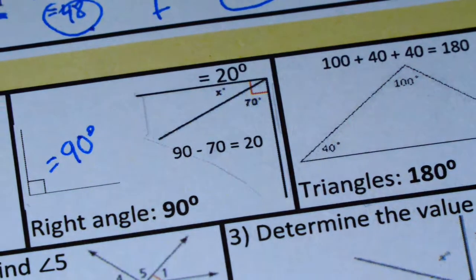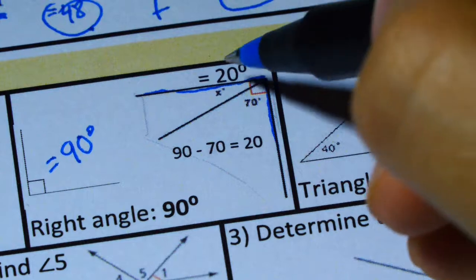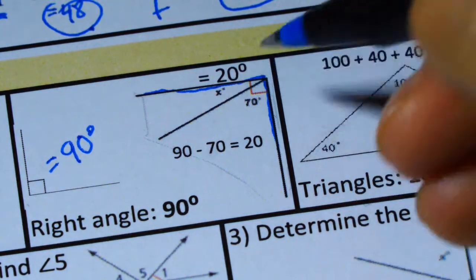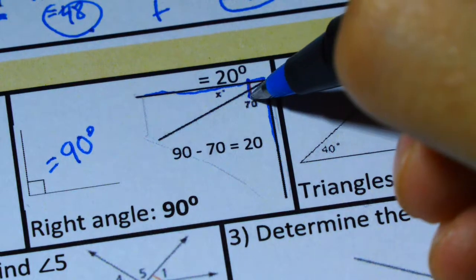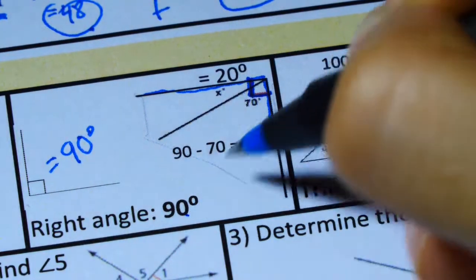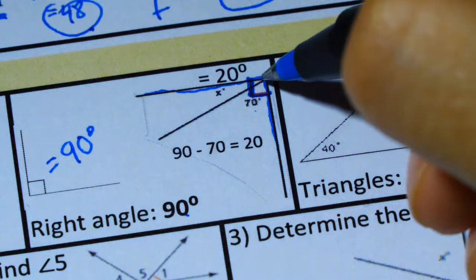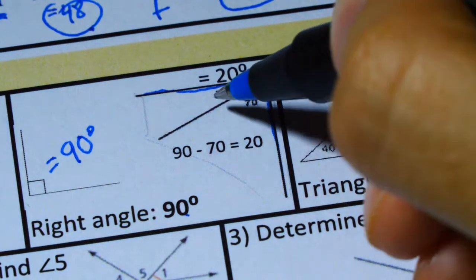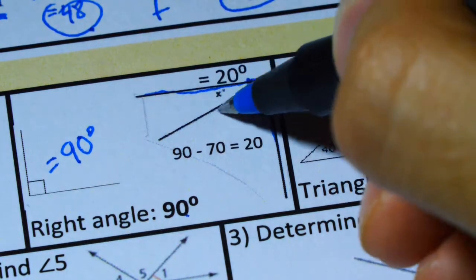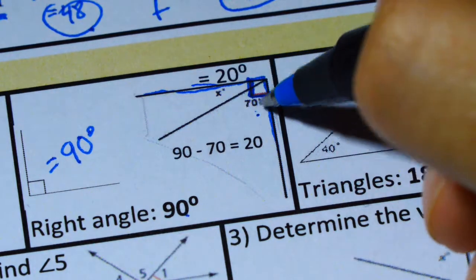Okay. Now I have two angles here. I have this x and I have 70 degrees. But you can see there is this sign here. This sign means it is a right angle, 90 degrees. So 70 plus x must make 90 degrees. So how do I find x? 90 minus 70 equals 20. So x must be 20. 20 plus 70 makes 90 degrees.